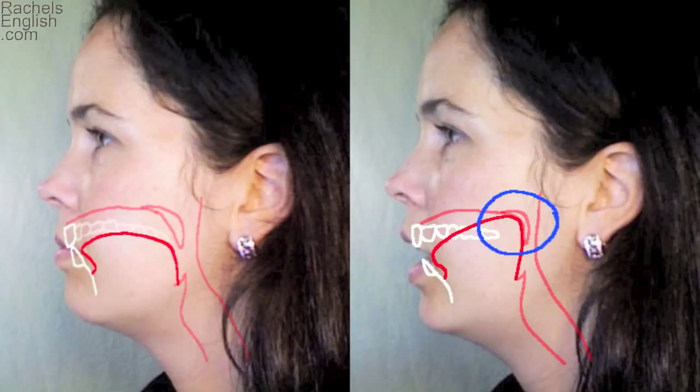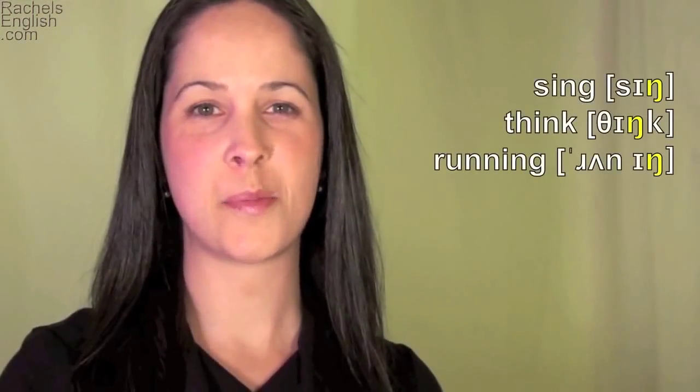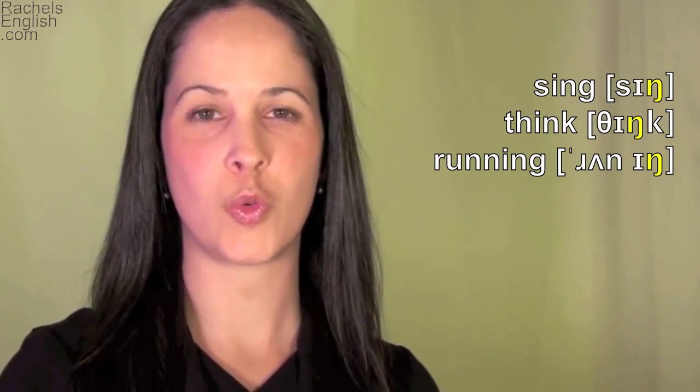This is one of the few sounds in American English where the soft palate is down and relaxed. This allows air to pass up and over it, causing the sound to feel somewhat in the nose. It is a nasal consonant along with M and N. Sample words: sing, think, running. Sample sentence: studying English and practicing speaking is rewarding.